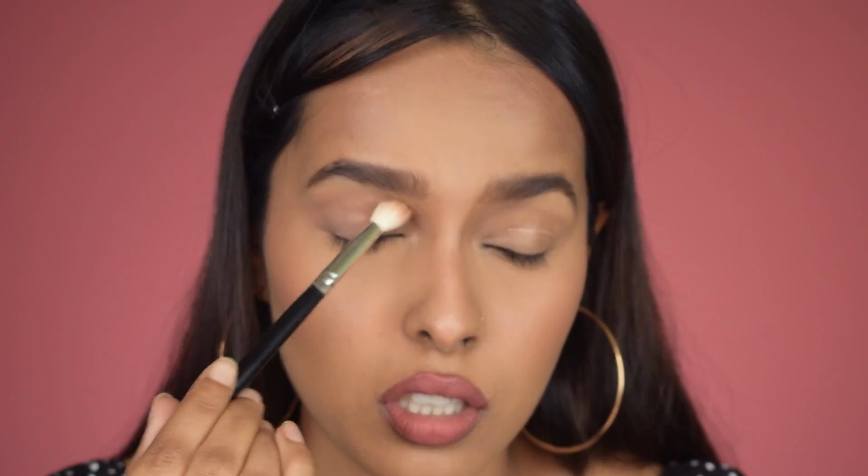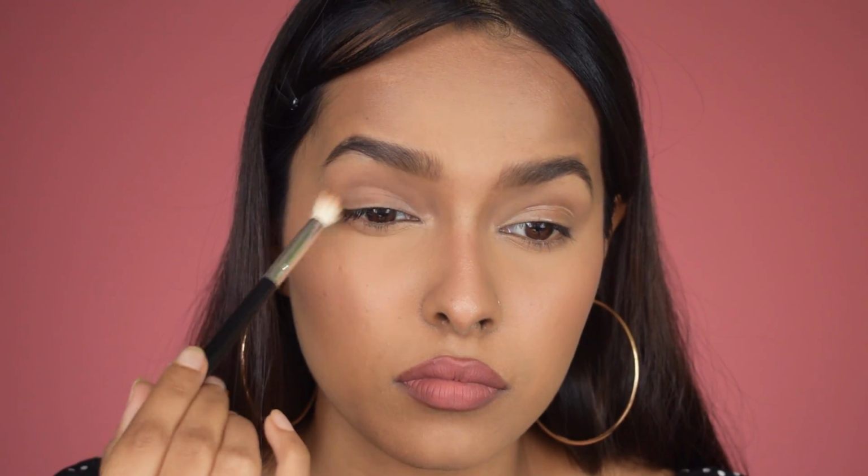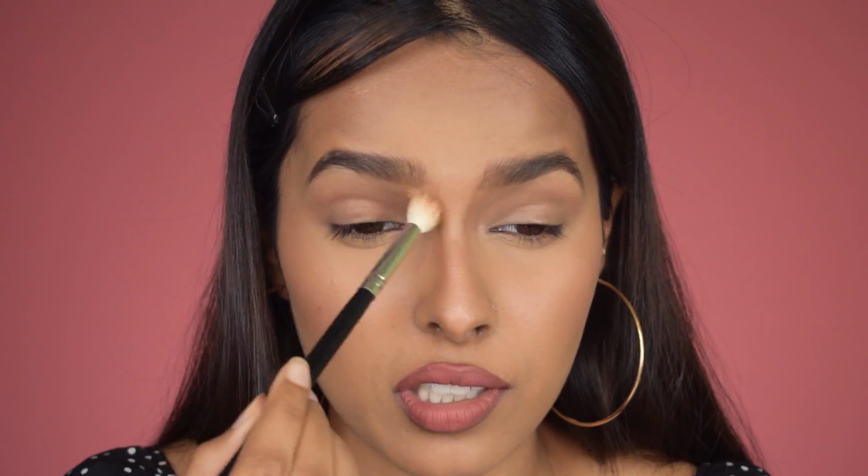Definitely tap off excessive product from the brush. You can also do windshield wiper motions, but I feel that my eyes are long, so that doesn't work for me, so I go in with circular motions. And also I like going into my inner corner, so for that, definitely circular motions. If you want, you can build it up, but I'm going to leave it to this because I'm going to use a couple of more shades into my crease.